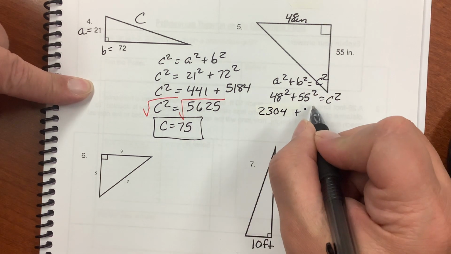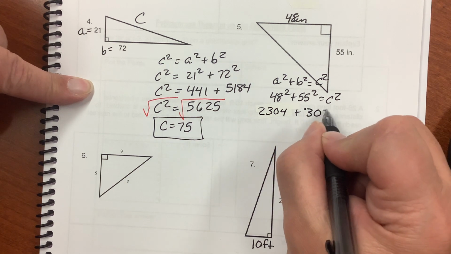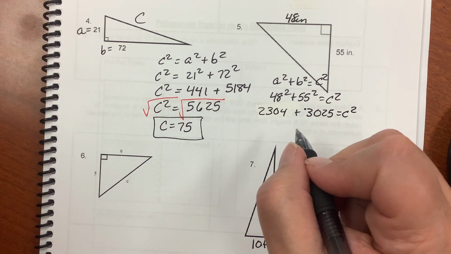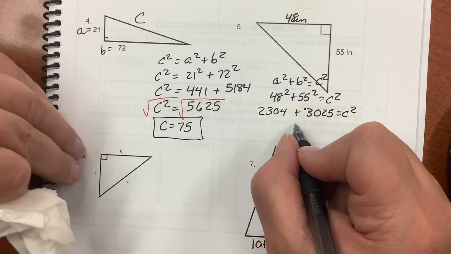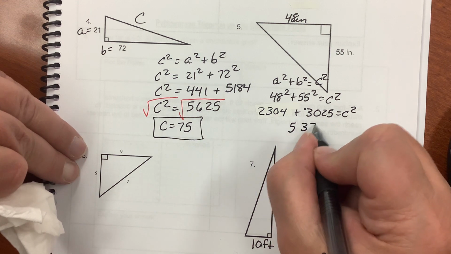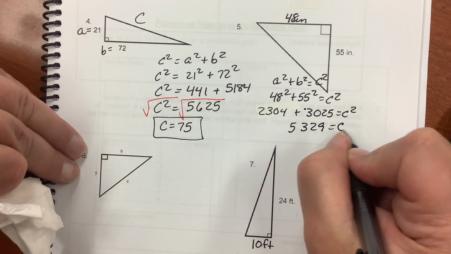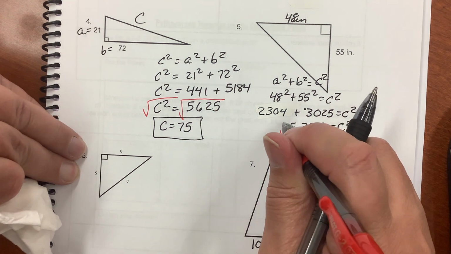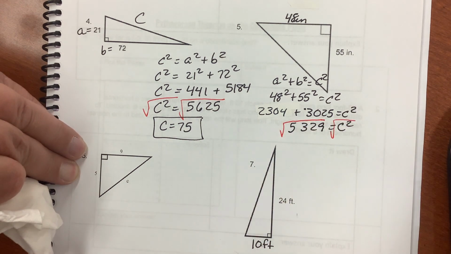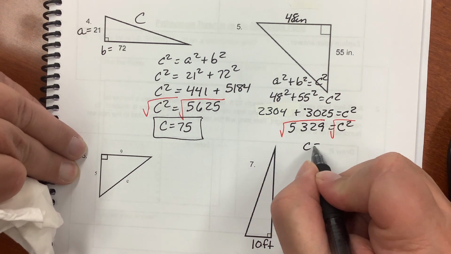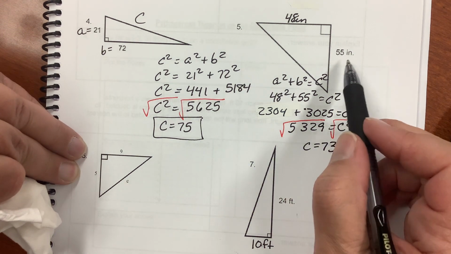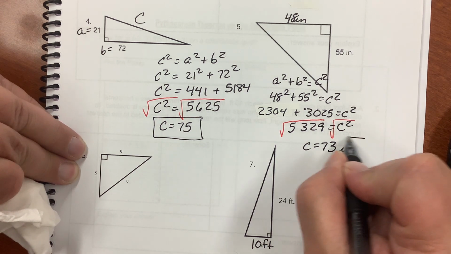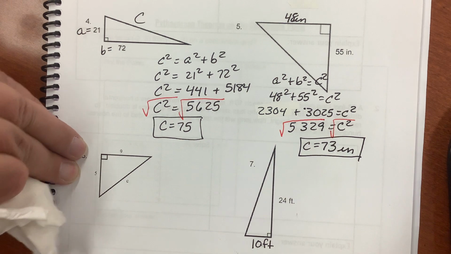2,304 plus 3,025 equals C squared. What am I doing here? Adding. 5,329 equals C squared. Square root both sides, and C equals 73. I have to go back and look. There are inches in this problem, so that is 73 inches. Put a box around it, because you're done.